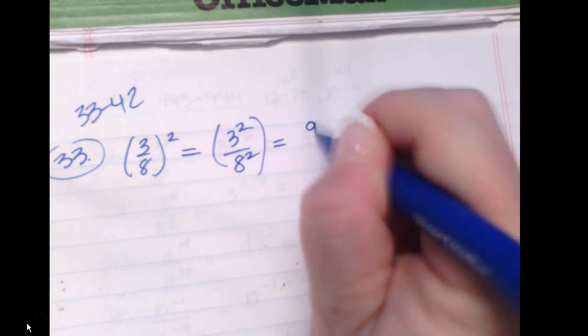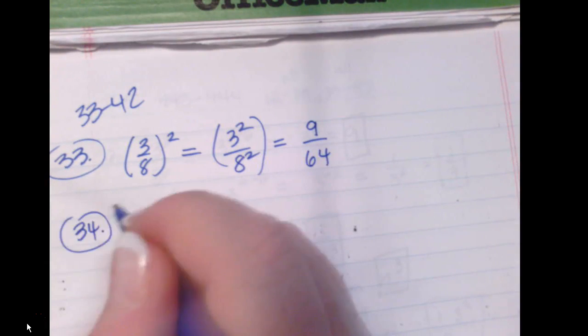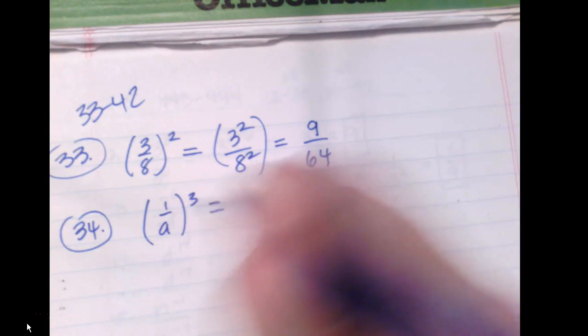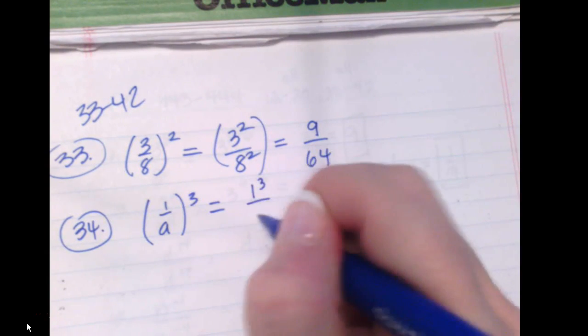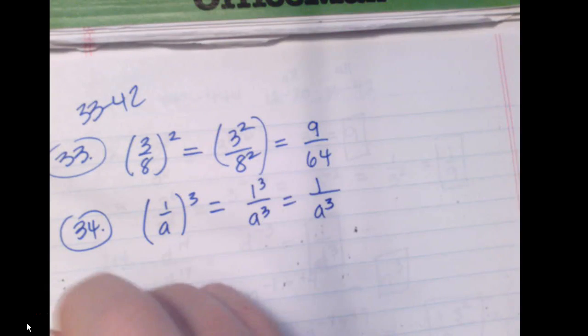So number 33, we have 3/8 squared. So we're going to think of that as 3 squared and 8 squared. So we get 9/64. Number 34, I've got 1 over a cubed. So that's 1 cubed over a cubed, which is 1 over a cubed.